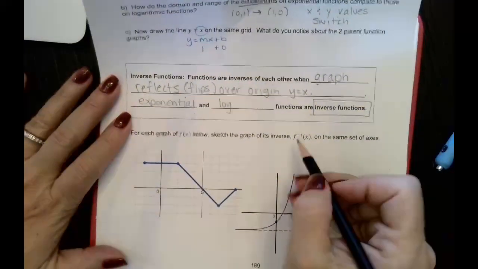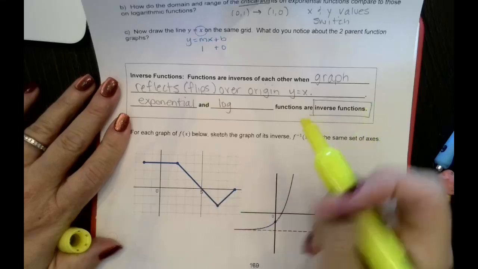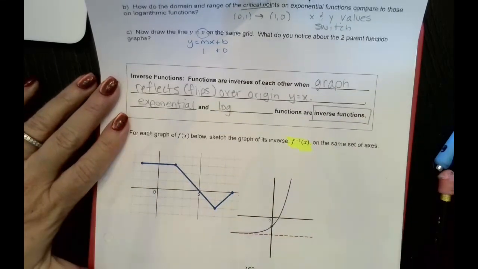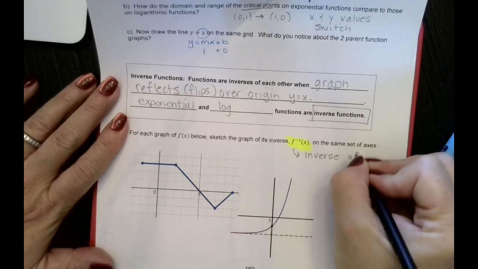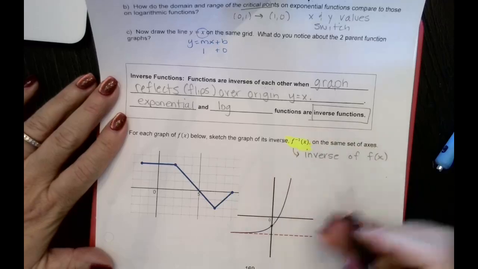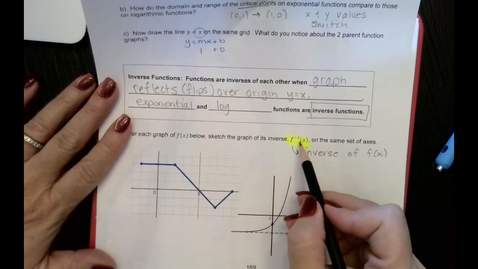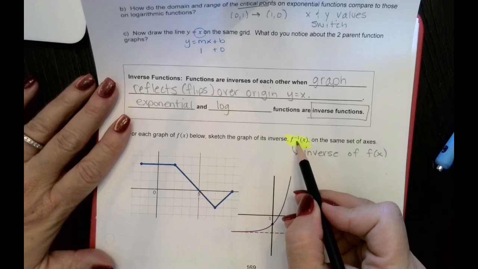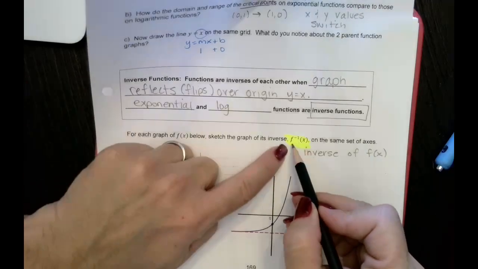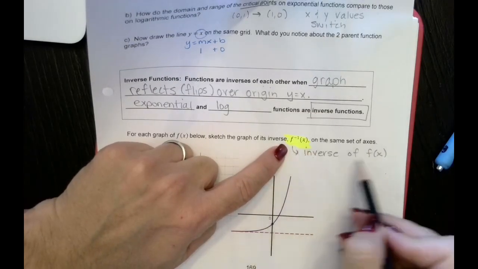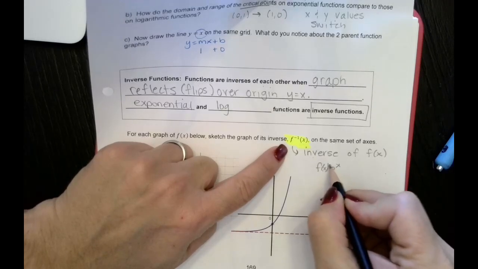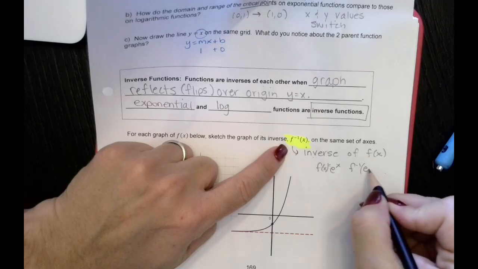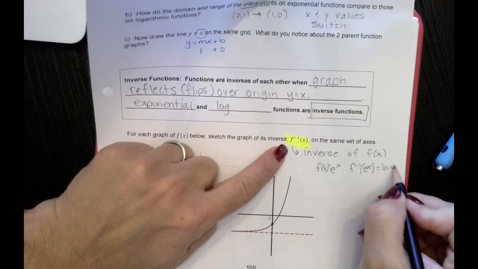Okay, so this nomenclature right here, and I'm going to highlight this because this is important, just tells us that we have the inverse of the function f of x. So if you see this, f to the negative 1, this doesn't mean we move it to the denominator. Normally when we see a negative exponent, we would move this to the denominator. But because it's on our function notation, we would say that this is an inverse of f. All right? So we know that the inverse of the function e to the x is ln x.